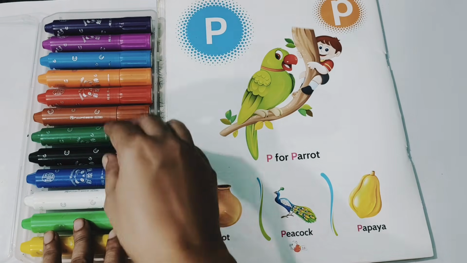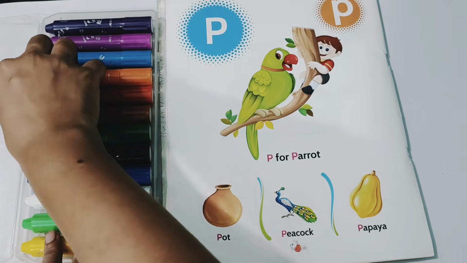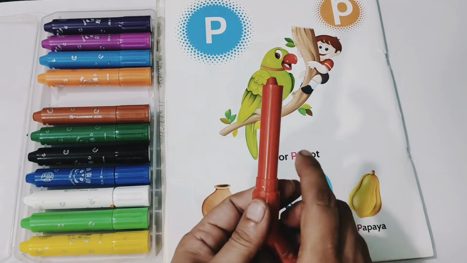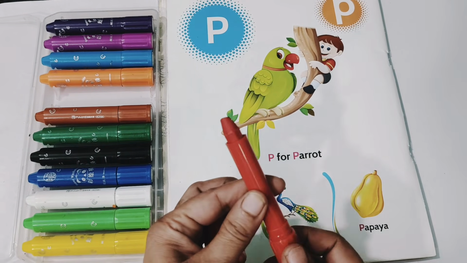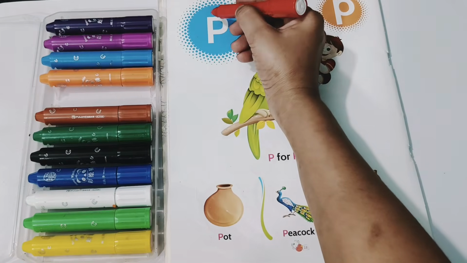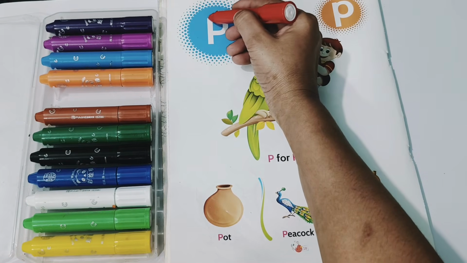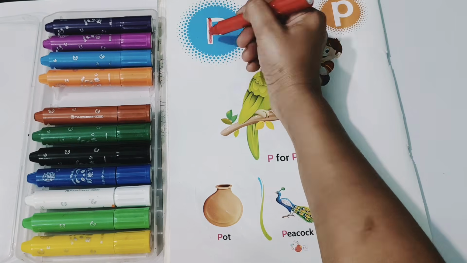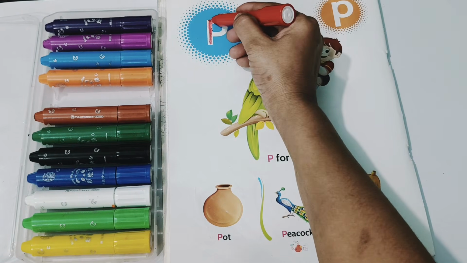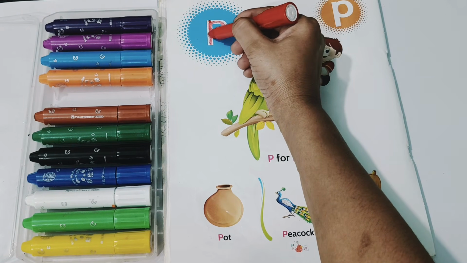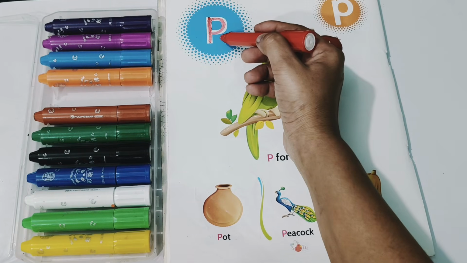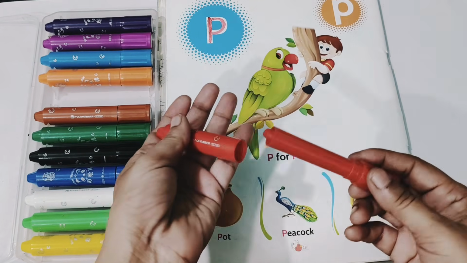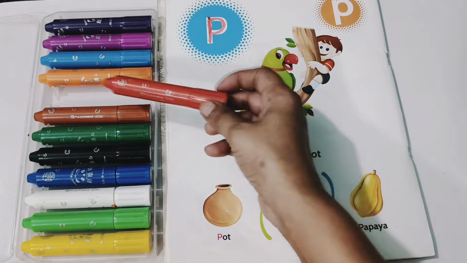Okay. Go to the top and draw a standing line downwards. Go to the top again and draw a curved line. This is letter P. Okay. This is uppercase P. Okay, kids.